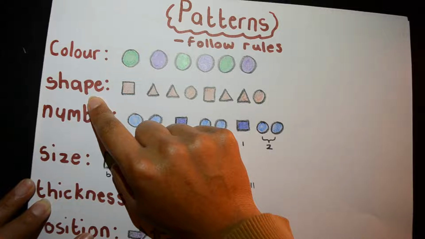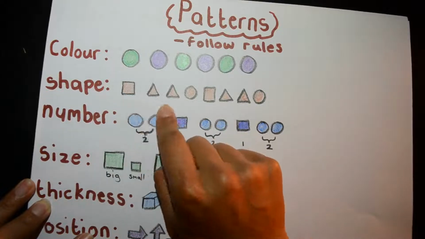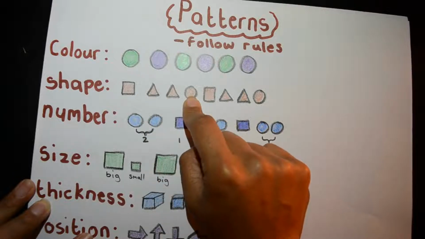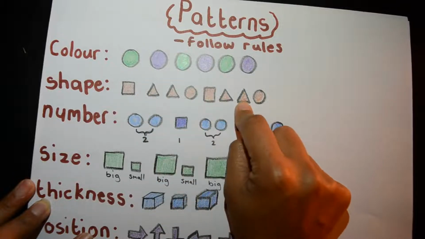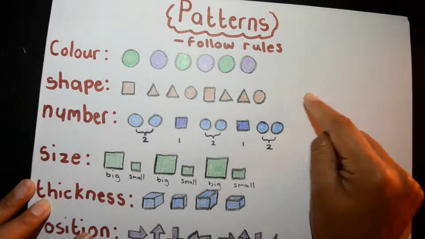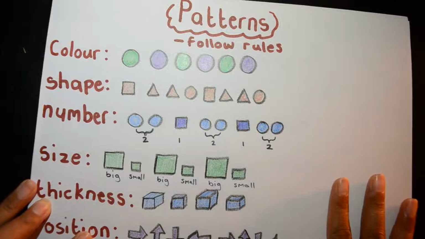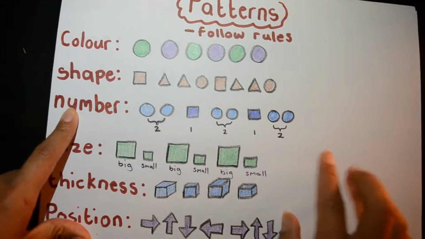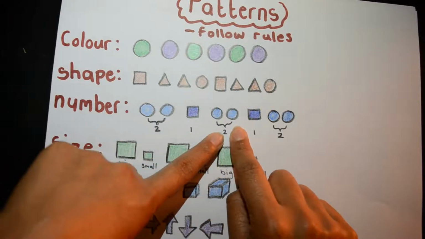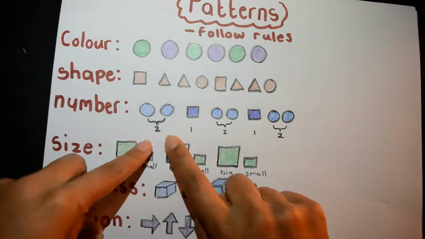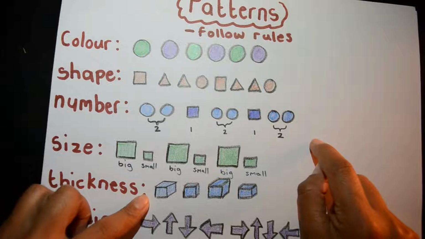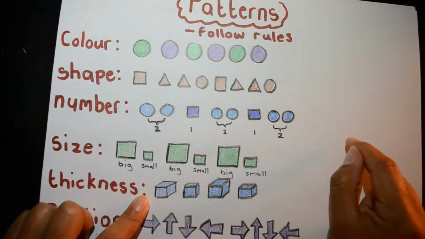Then we have shape. Okay, the shape here, the pattern is, it's a square, 2 triangles, circle. Square, 2 triangles, circle. Then you go again, square, 2 triangles, circle. Okay, then we have number. We have 2 circles, 1 square. 2, 1, 2. So that's the pattern in the number. 2, 1, 2, 1, 2. Next one will be 1. After that it will be 2.